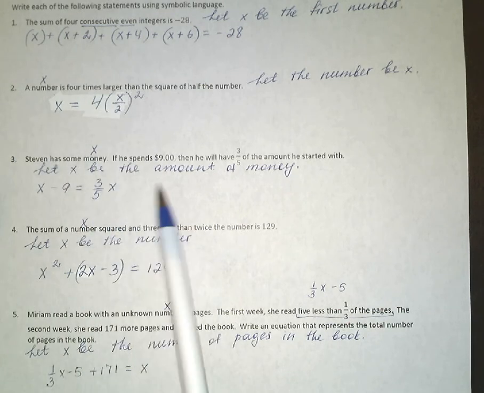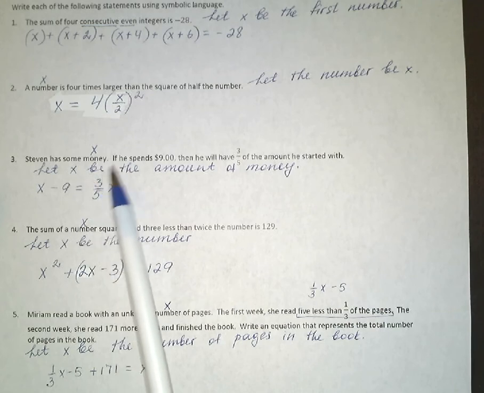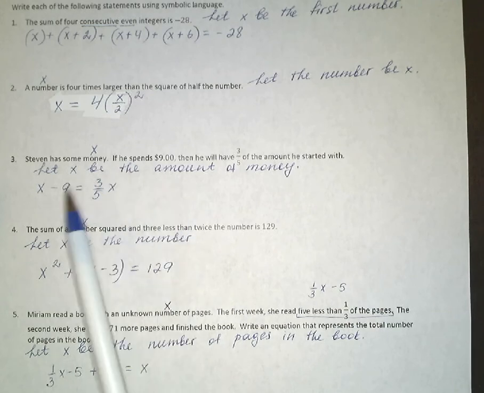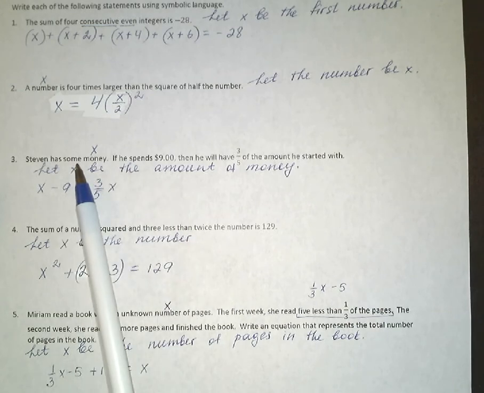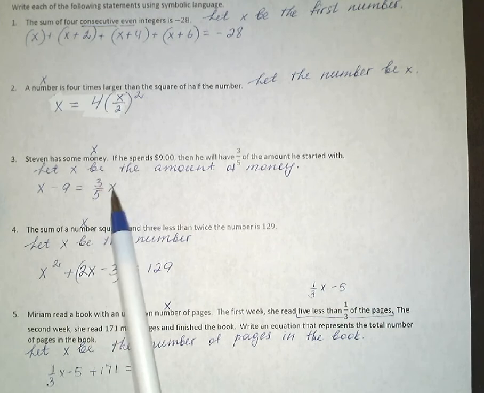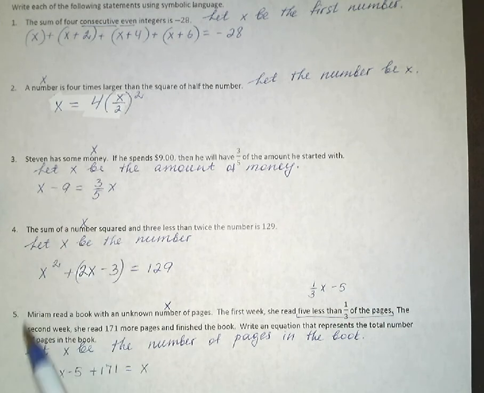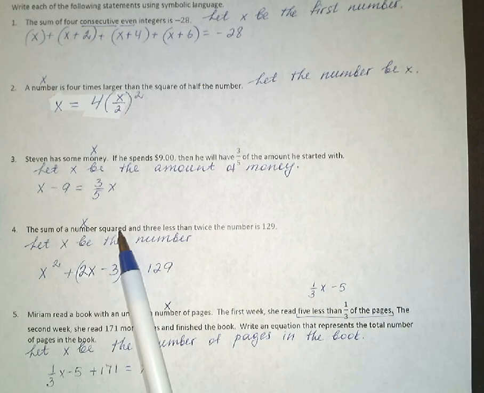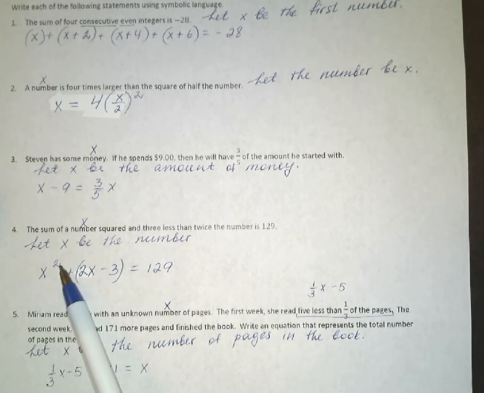Number 3, Steven has some money. He spends $9. So x will be the original amount of money. We subtract $9 from that original amount, and we end up with 3/5 of the amount that he started with, of that x.